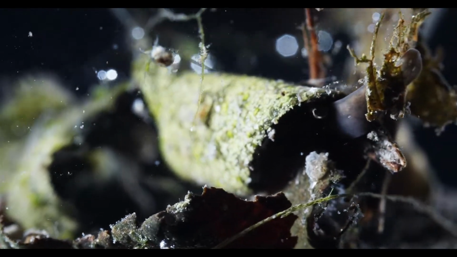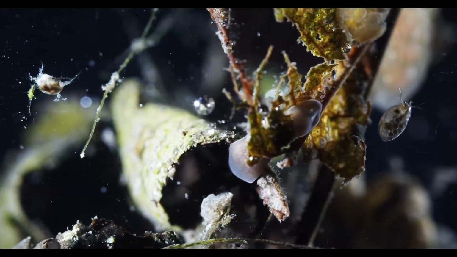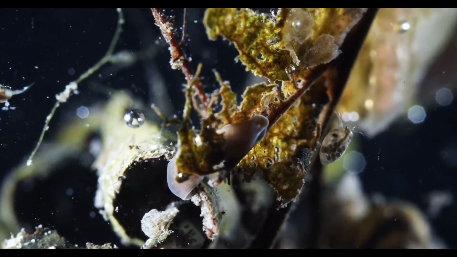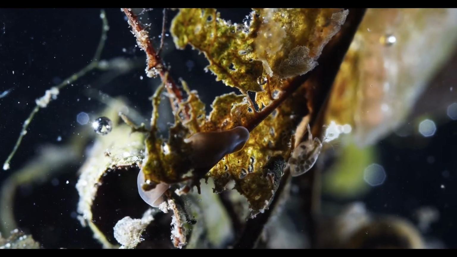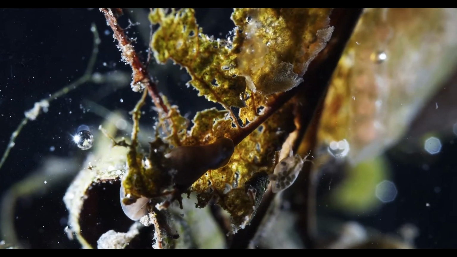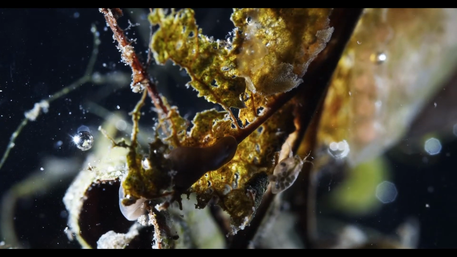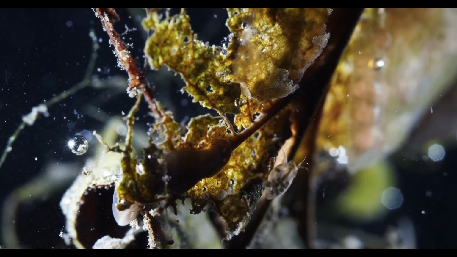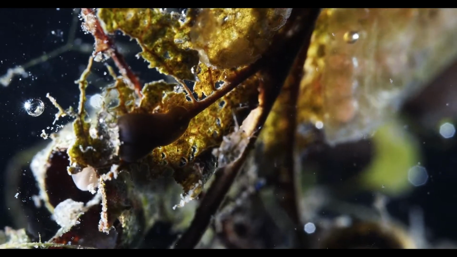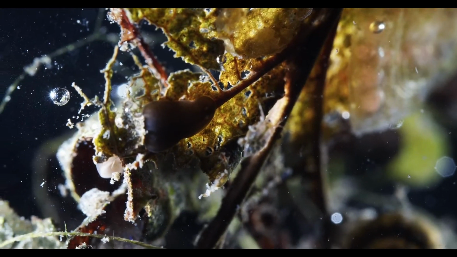There's the planarian. Look at that, creeping about. Kind of reminds me of a stingray with these eye spots on the top, with these two light-colored spots.